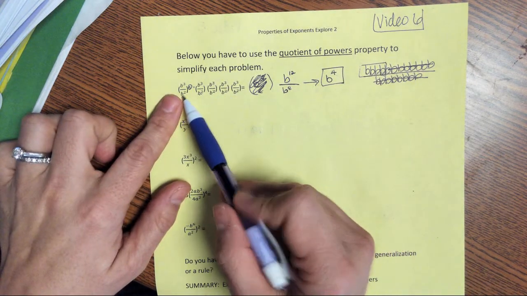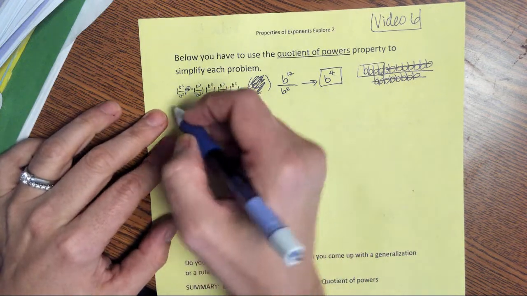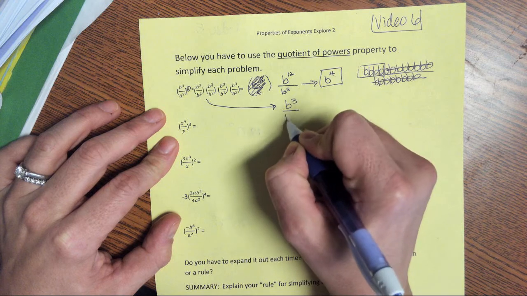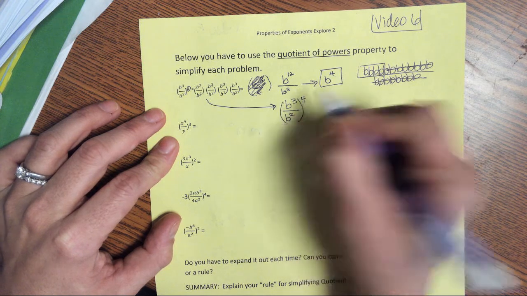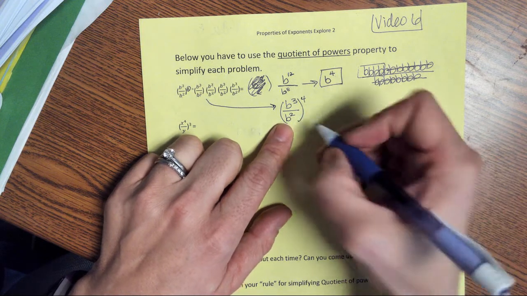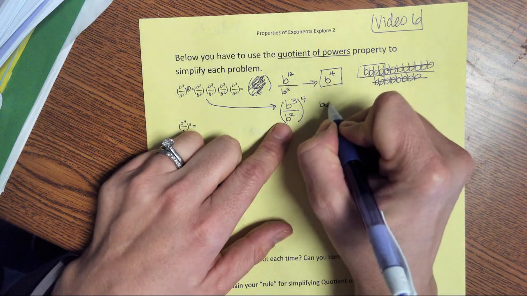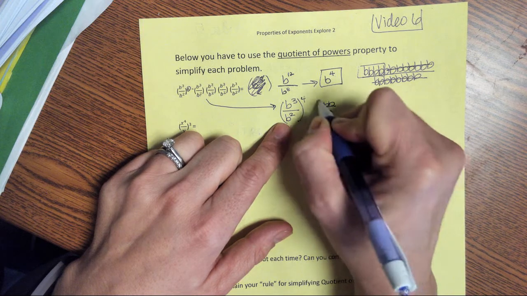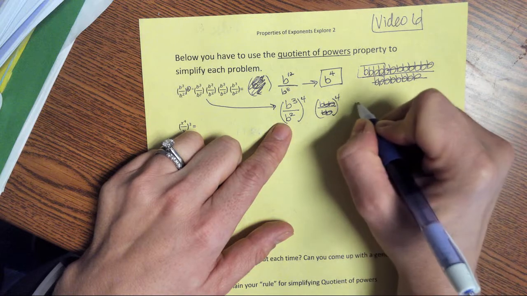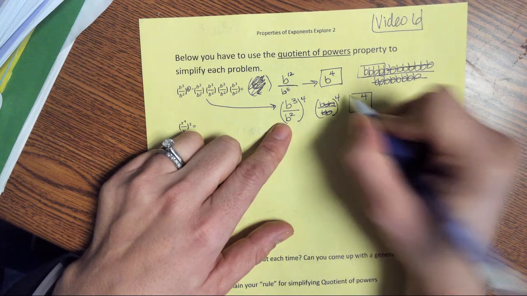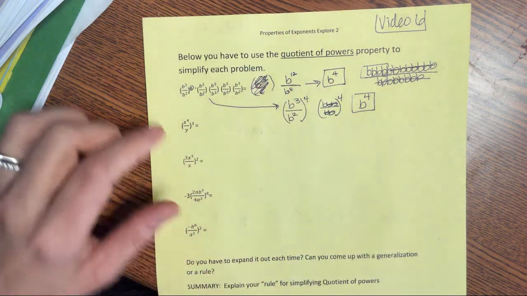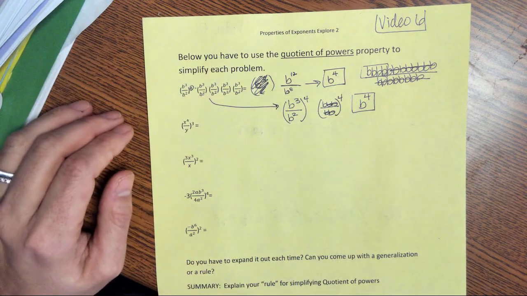Sometimes you can also simplify it first. So if this was my problem, here's the other way to do it. 5b to the third power over b to the second power 4 times. If they're simplifying inside of the parentheses first, you can do that. So if I simplify that, I would get a total of b to the 4th power. Sometimes it works out that easy, and sometimes a little bit more difficult. So whatever way you think is easier when we go through the examples.